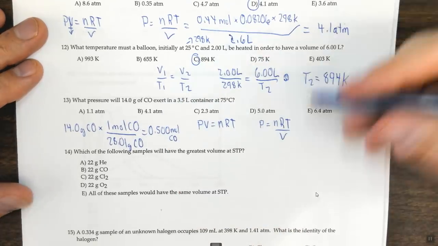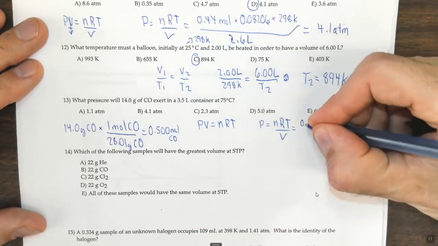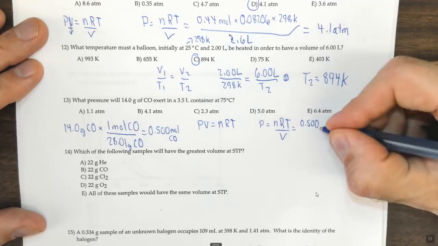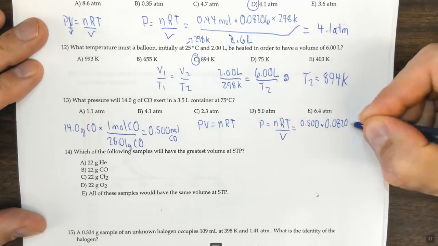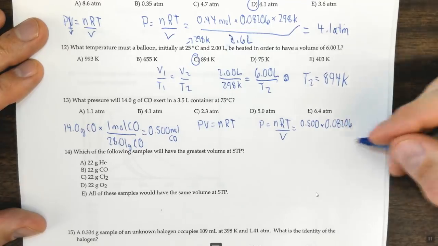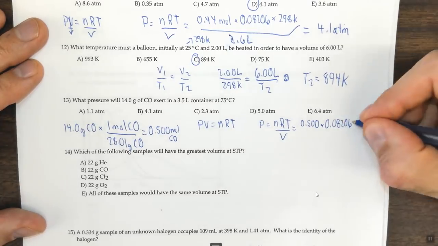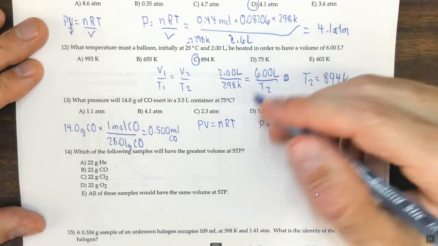Well, now we can plug in. n is 0.500 moles times R, a constant, 0.08206. It's the liter atmospheres per mole K. I don't have space to write it every time. Temperature, well, we can't plug in 75.